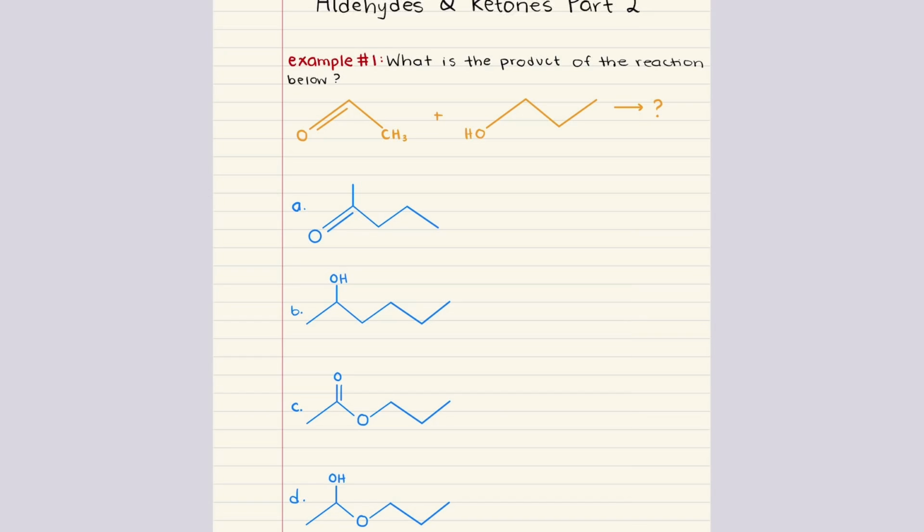Today we're going to tackle a practice problem set that relates to our lecture on part 2 of aldehydes and ketones. Let's go ahead and get started with problem number 1. Problem number 1 says, what is the product of the reaction below?